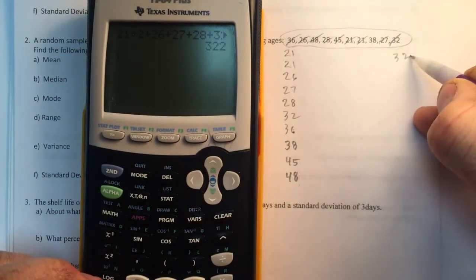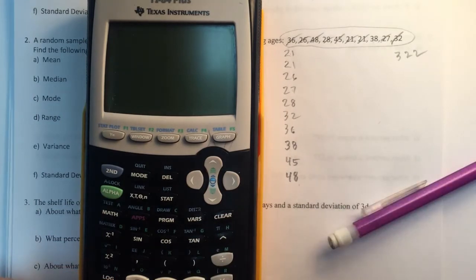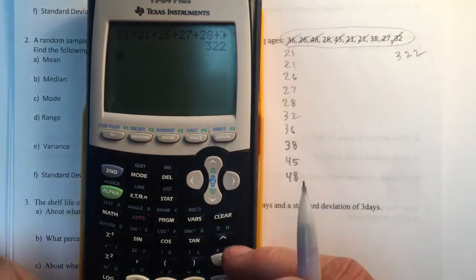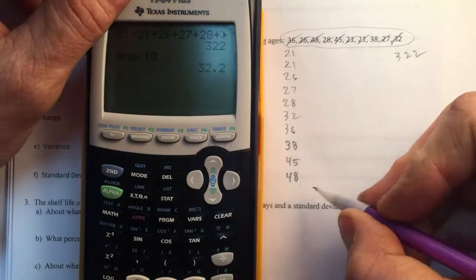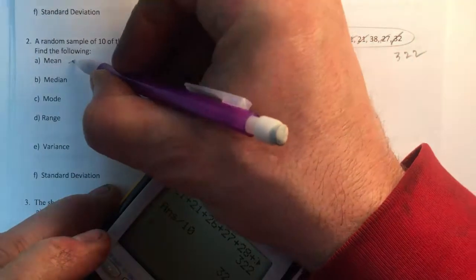I'm going to do that again just to make sure. Always good to do this twice. 21 plus 21 plus 26 plus 27 plus 28 plus 32 plus 36 plus 38 plus 45 plus 48. And I got 322 again, so I think I'm in good shape. I'm going to divide that by 10, which is going to be 32.2. There's my mean.